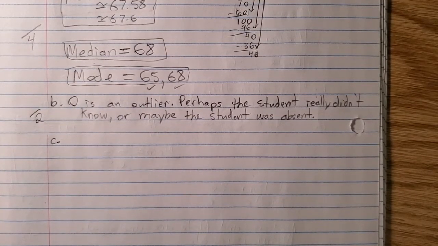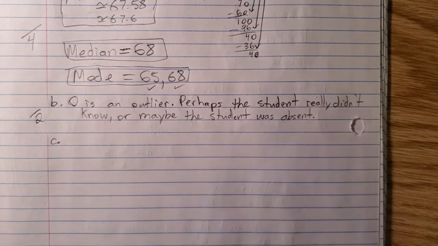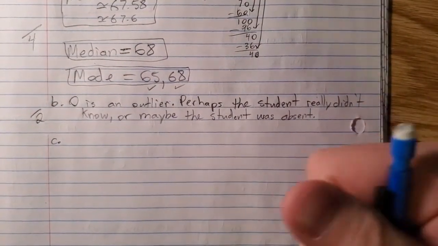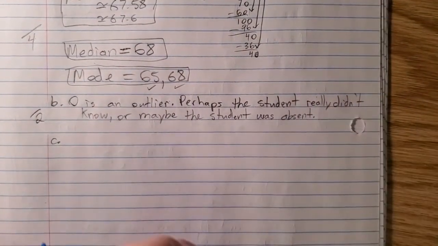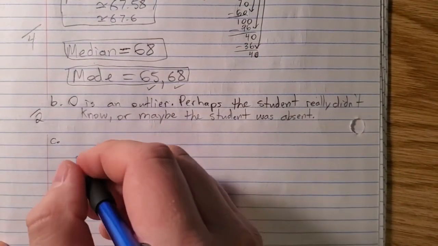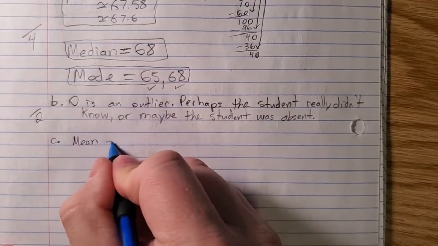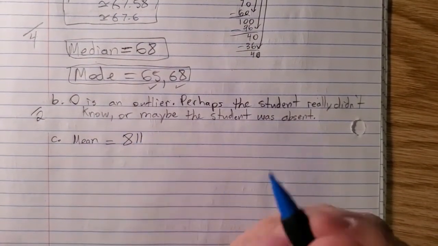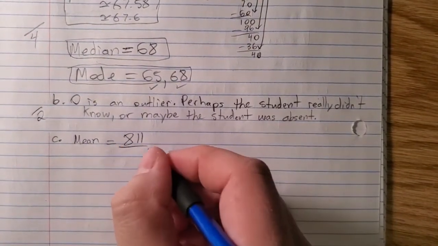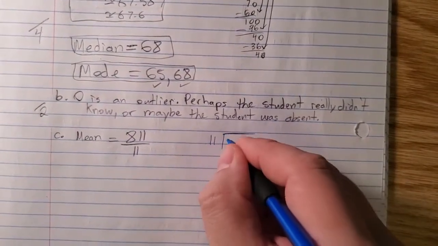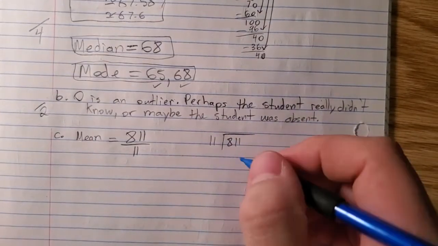Part C says to calculate the mean, median, and mode without the outlier, so it's that same thing again. And how is each average affected? We already know we're getting rid of a number that's a whole lot less, so we're expecting our mean to go up, right? We've already learned that in a previous question. So now, for the mean, if we get rid of a 0, it's still going to be that 811. Get rid of 0 from 811, it's still that number. But we're going to have one less number we're dividing by, so it's going to divide by 11.